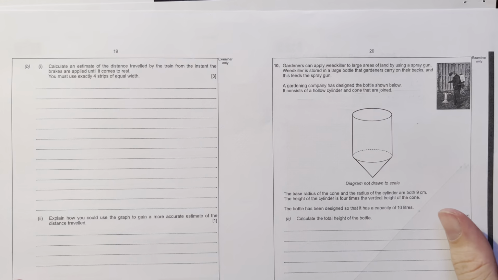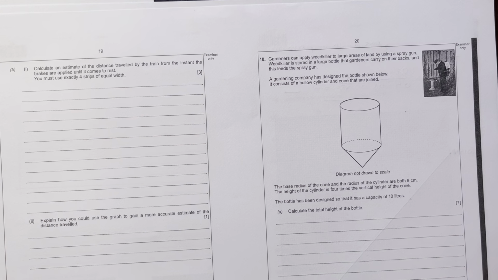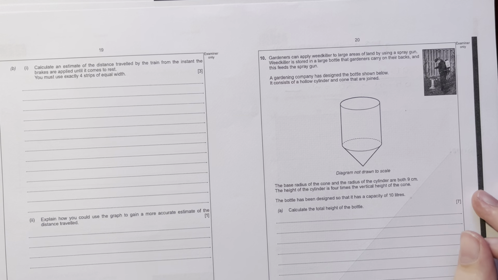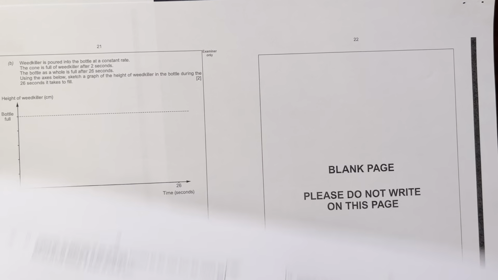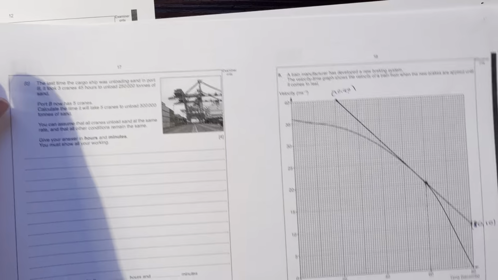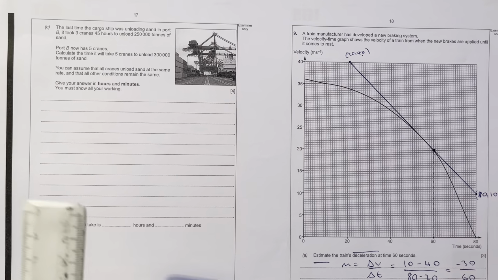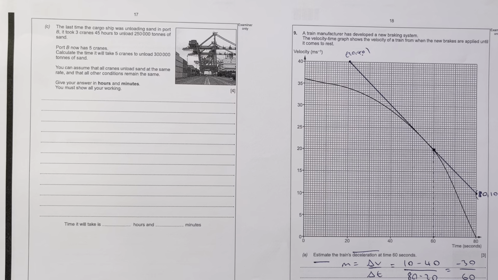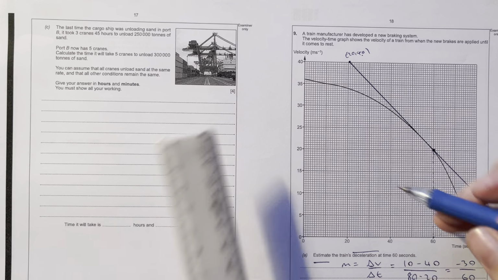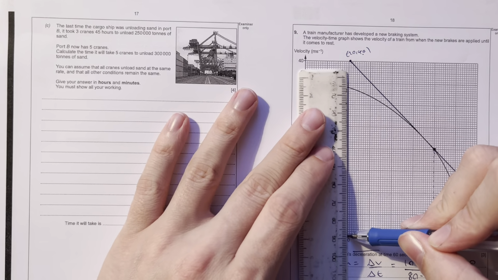Okay, next part then. So let me just make sure everything's in frame. Calculate an estimate for the distance traveled by the train from the instant the brakes are applied until it comes to rest. Okay, so the distance on a velocity time graph is given by the area underneath, and we're told to use 4 strips of equal width. So given that it's from 0 to 80, we're going to split this as 20, 40, 60, 80.